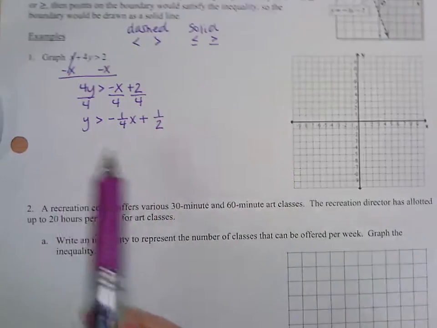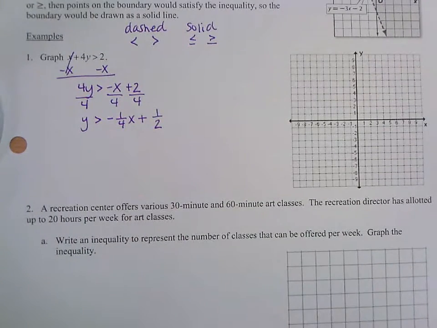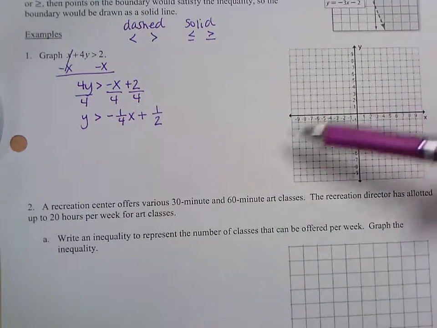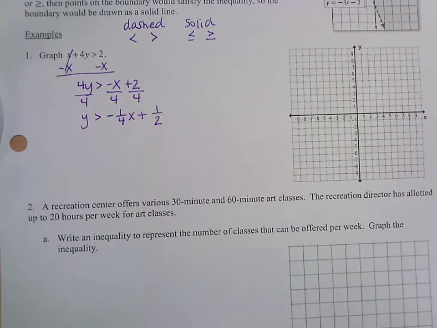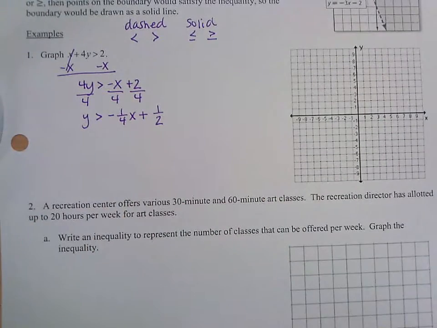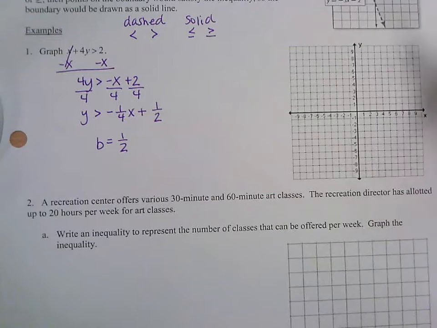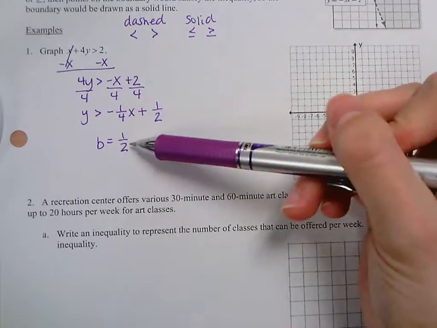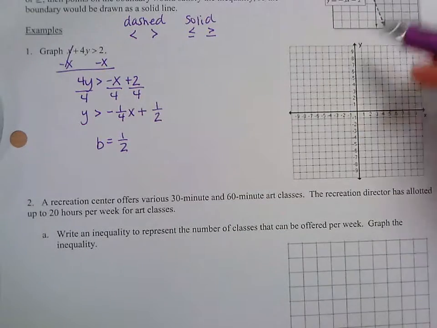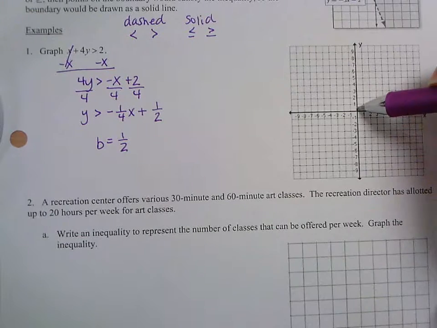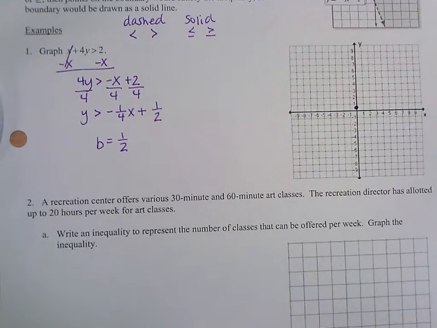So graph this just like you would a normal line. We haven't formally as a class talked about graphing in slope-intercept form. But if you were to graph in slope-intercept form, what do you want to plot first? The y-intercept, which is what for this line? 1/2. So that's your b. On your y-axis and your b, this sometimes confuses people when b is a fraction because you get into the habit of rise over run for your slope. So you do just go up to where 0.5 or 1/2 would be on the y-axis.